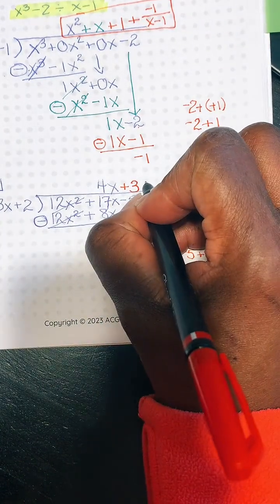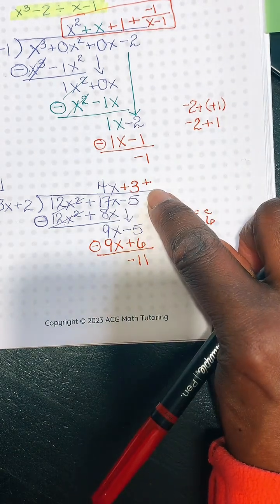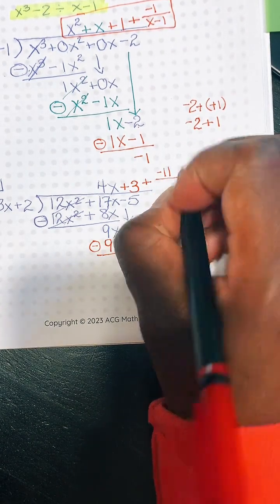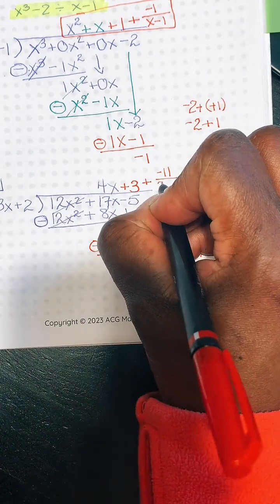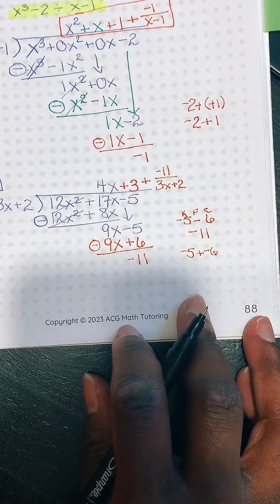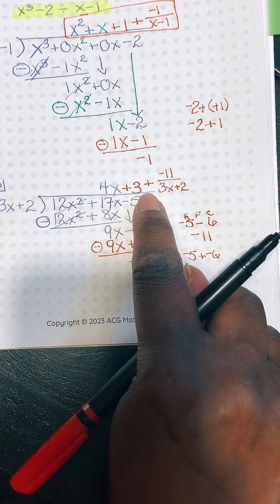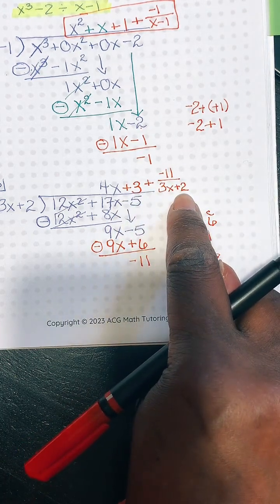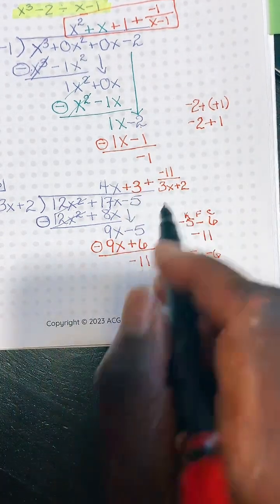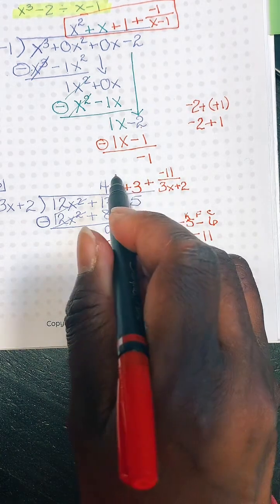So remember, we're always going to add our remainder to our quotient. So it's going to be your negative 11 over your divisor, which is 3x plus 2. Would it be wrong if you said 4x plus 3 minus 11 over 3x plus 2? No, you would not. That's also a possible answer as well. But since we're so used to adding on the remainder, you can set it up just like this.